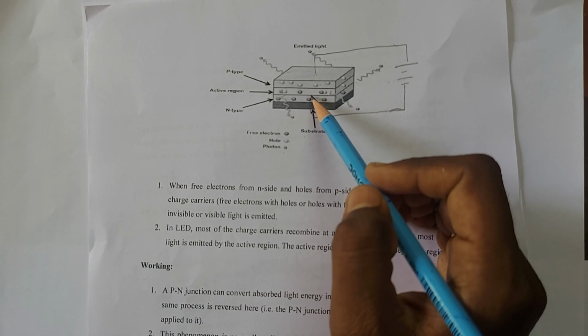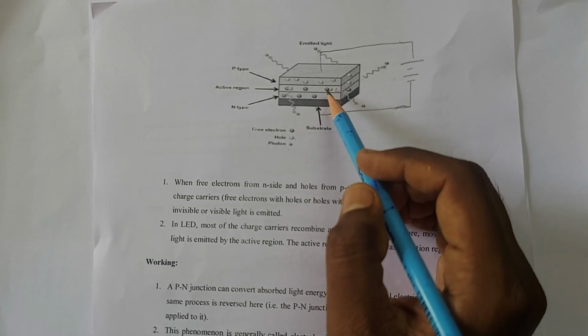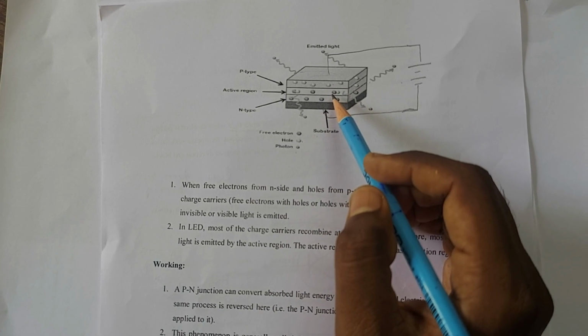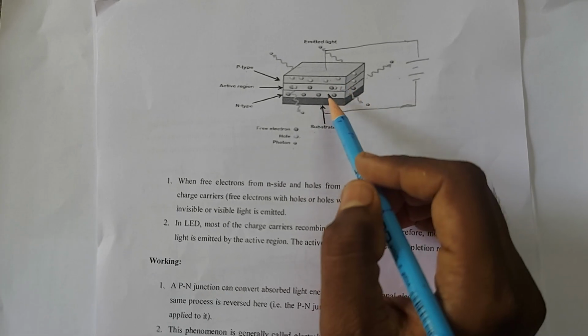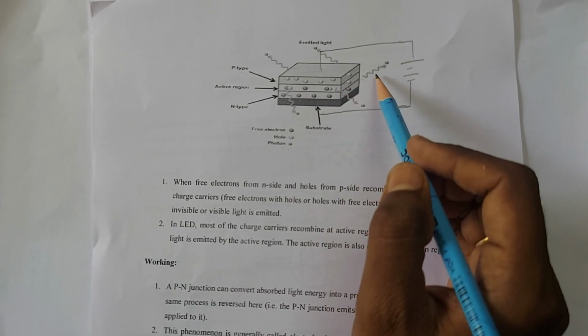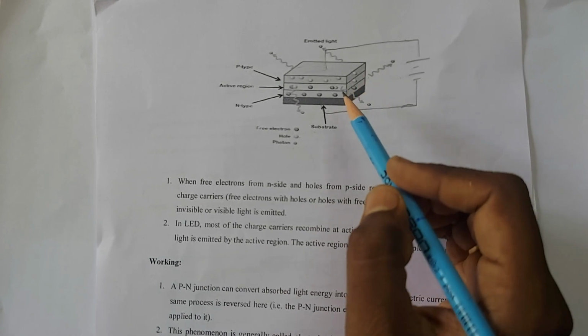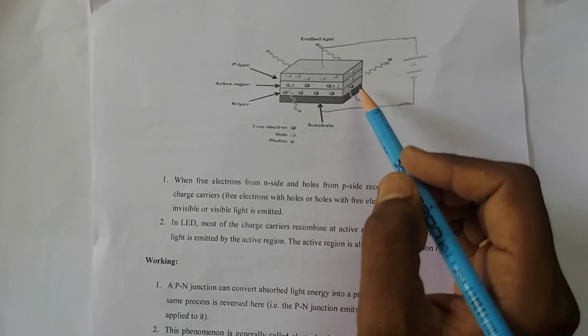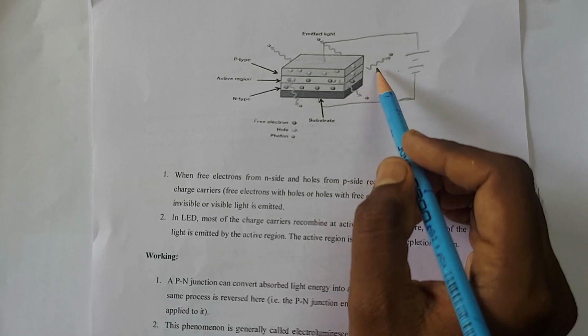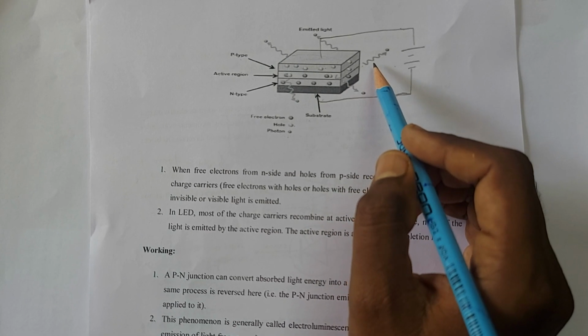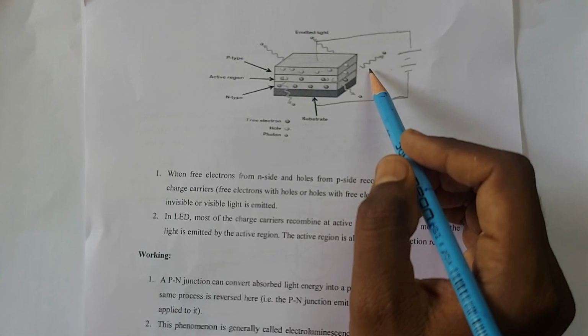So another question will arise: why can the ordinary diode not emit energy in terms of light energy? Why will this particular type of LED emit light energy? Because the material used for the LED is different when compared to the ordinary diode. So that it will emit photons. This is the common question that will arise among science students.